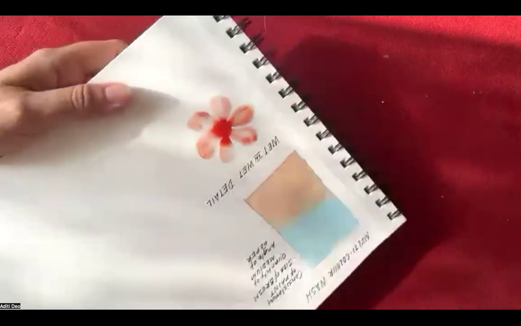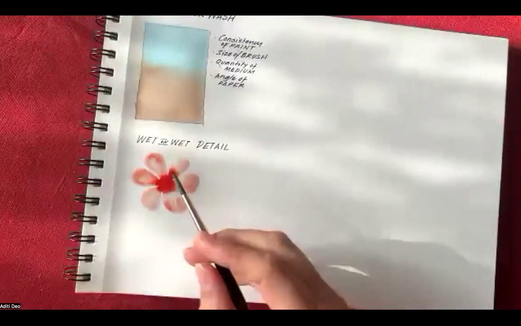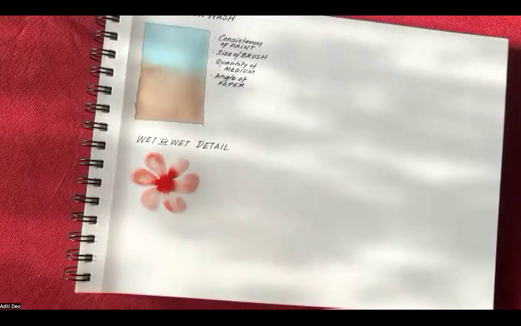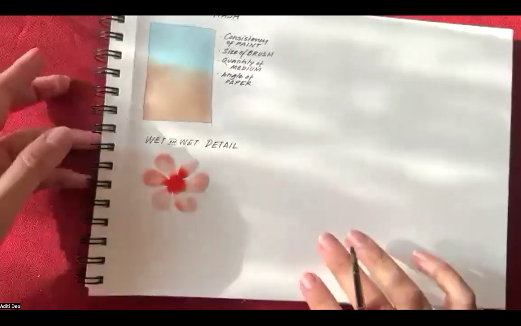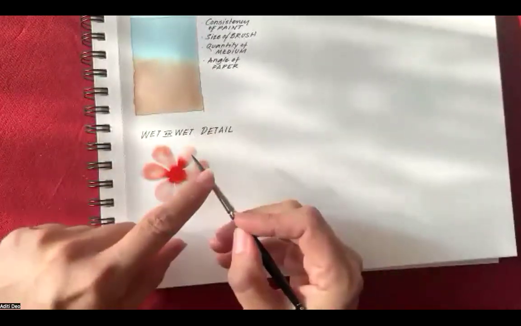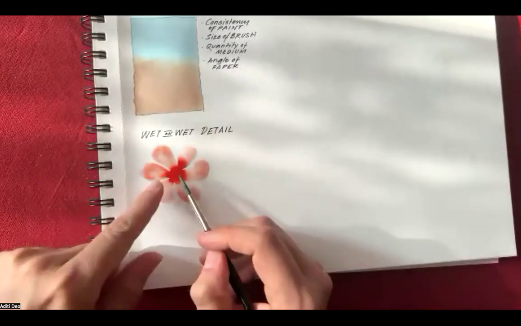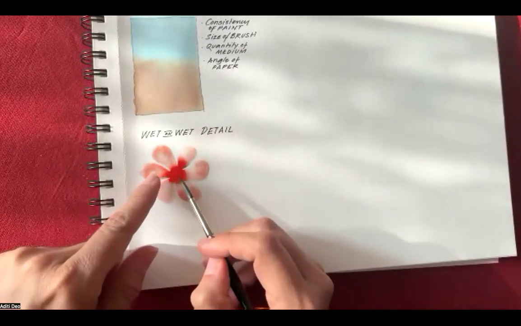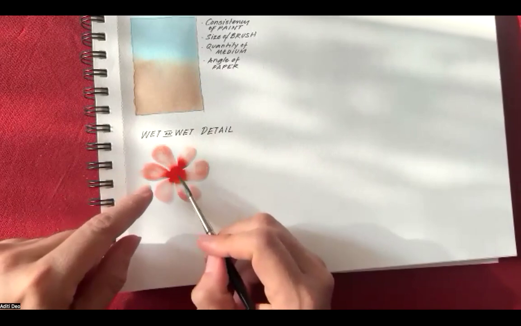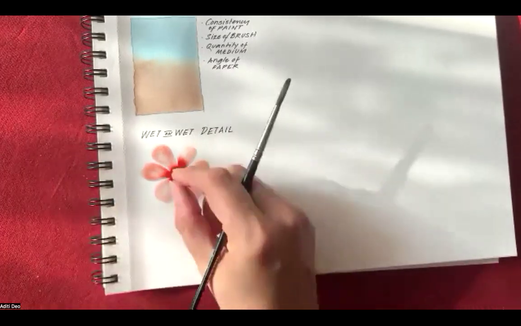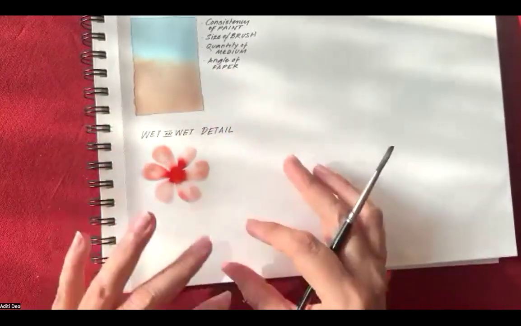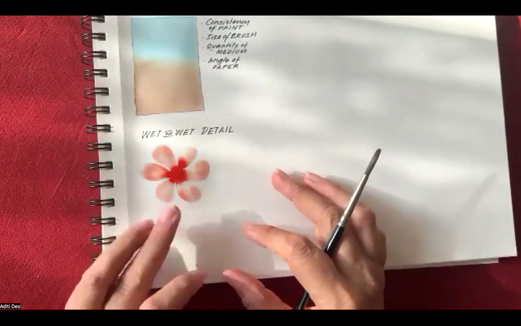So holding the brush flat and pressing it just a little bit will prevent the water in here from going into the center and making the center color so wet that by the time you drag it outward, all that paint starts coming into the petal.